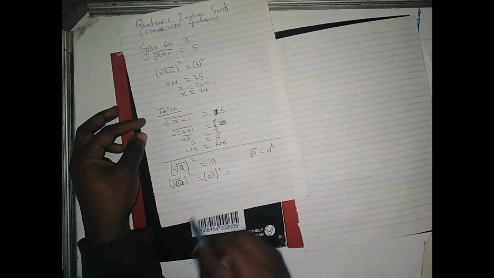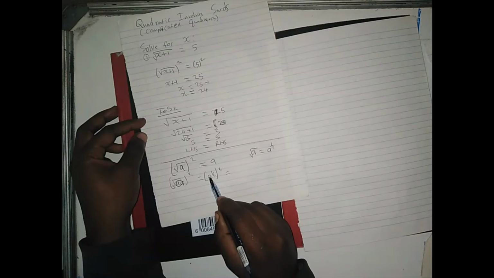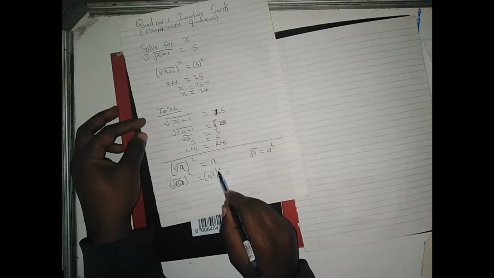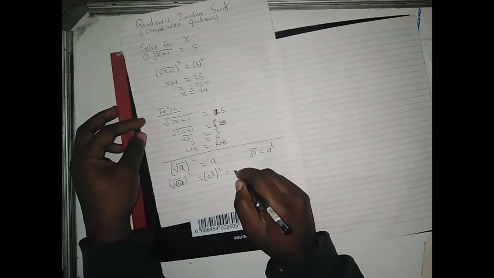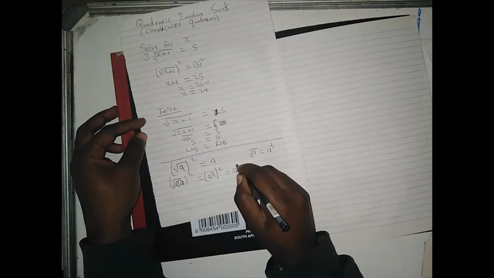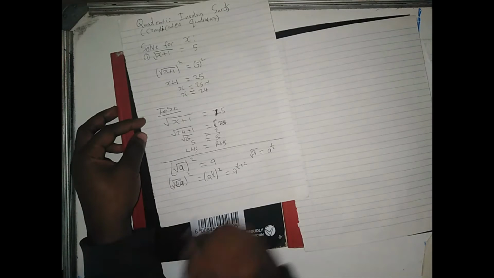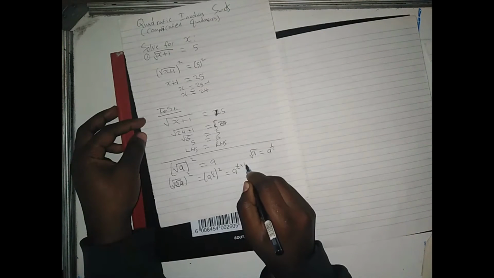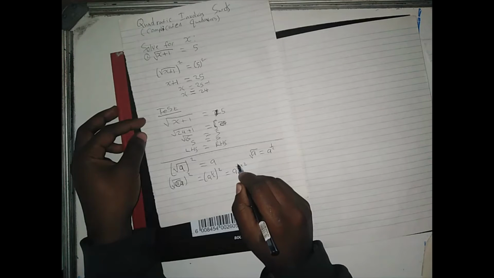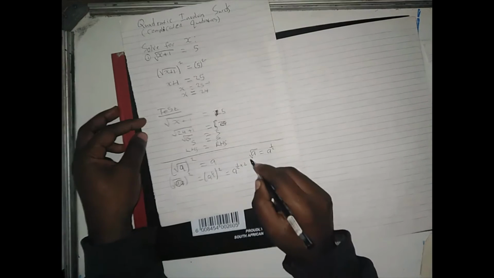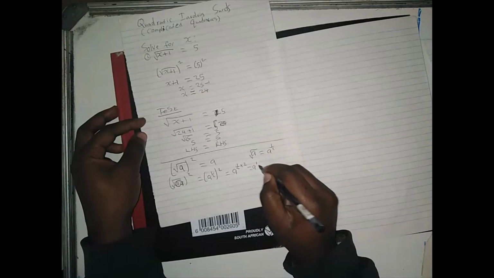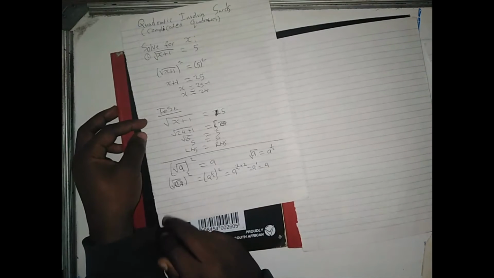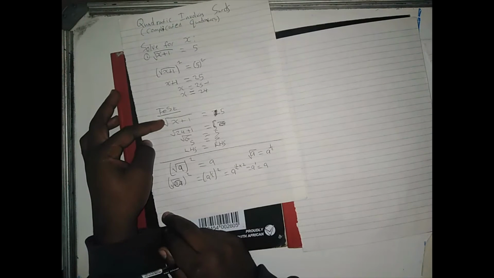And then from here, you remember the rule that says that if you've got a to the power of something and then something outside, you just multiply those two things. So you'll end up with a to the power half times 2, and then half times 2, 1 times 2 is going to be 2, and then 2 divided by 2 is going to be 1. So this is a to the power 1, and then this is a. So this is how you get this thing here.